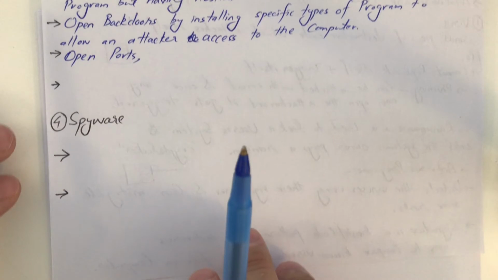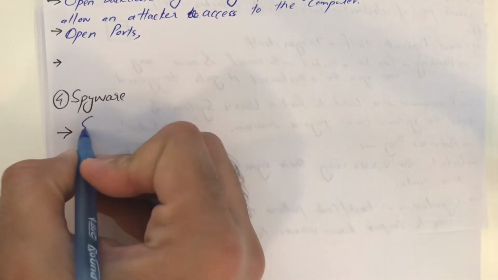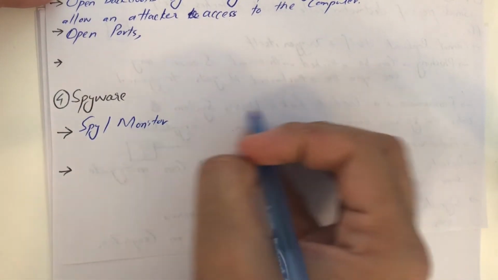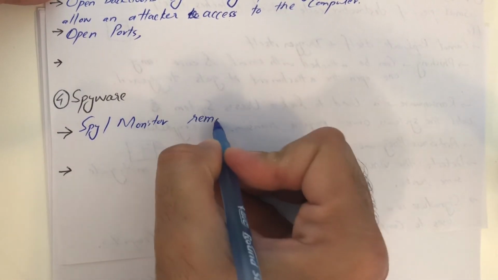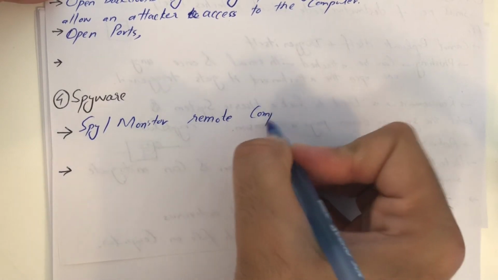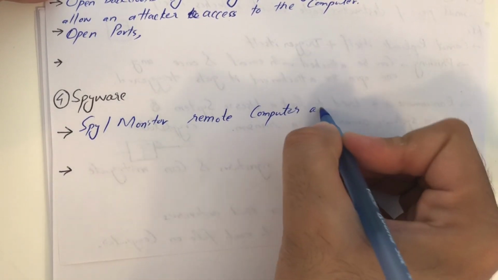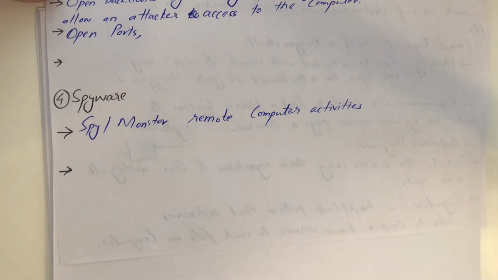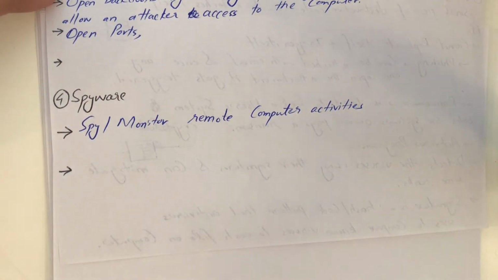Then the spyware, as the name suggests, is spy software. In order to spy, or you can say monitor, remote computer activities. You might have heard about keyloggers and other kinds of software like that; those are basically spyware.